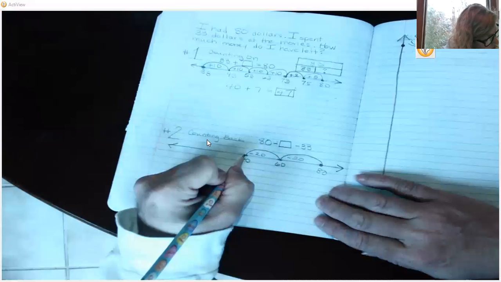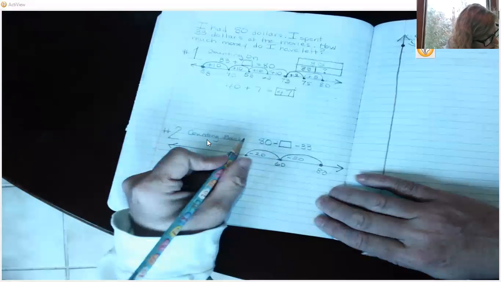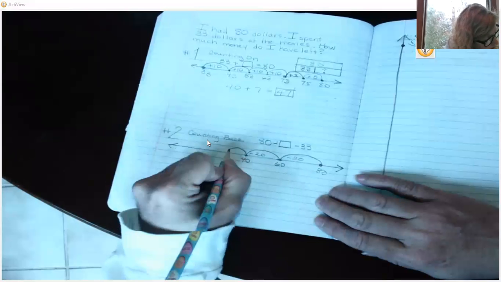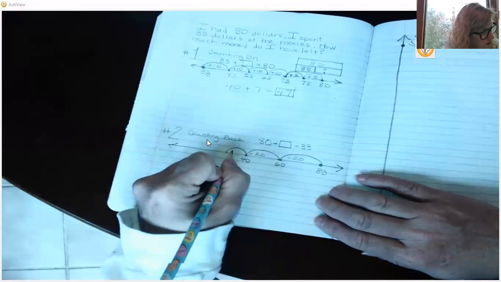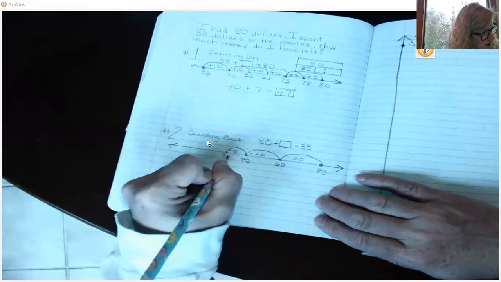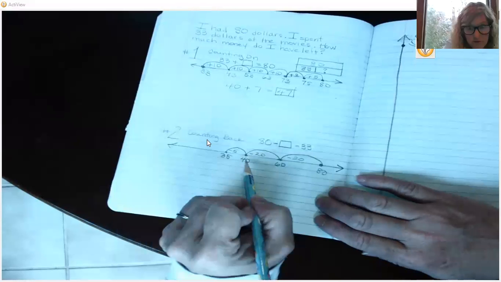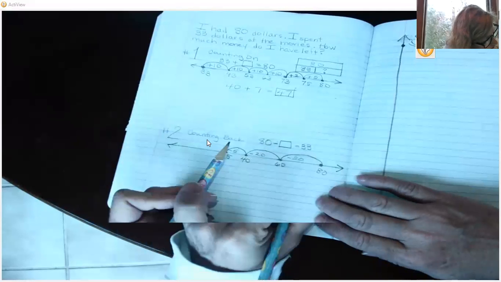If we go back to the next number that ends in a 5 or a 0, we would end up at 35. Now, if you're thinking about your tens facts, you know that to get from the 0 to the 3, it would take 7. But we've gone back to 35, so how many is it going to take to go back to 33? 2. And now we're at 33.